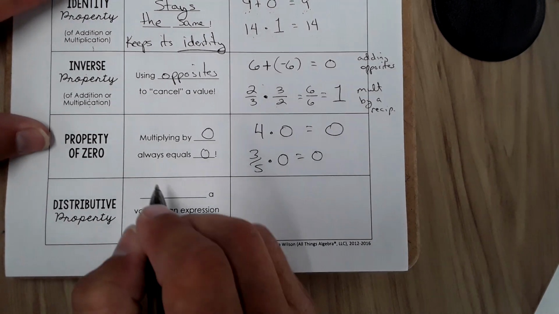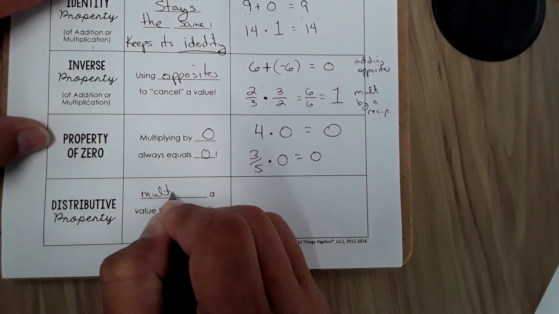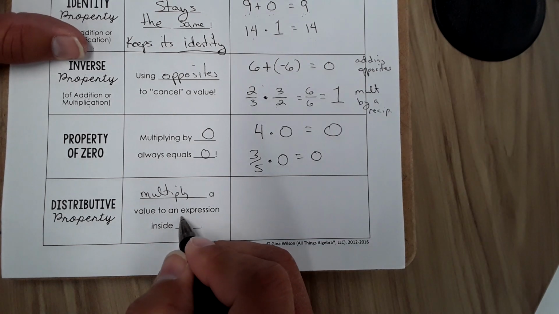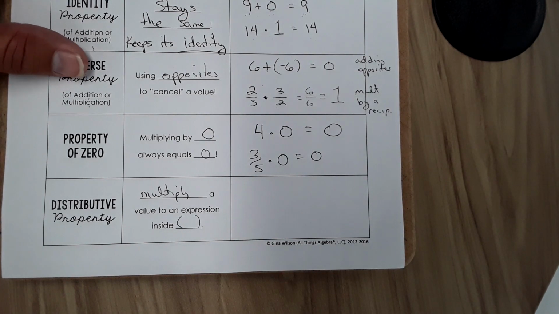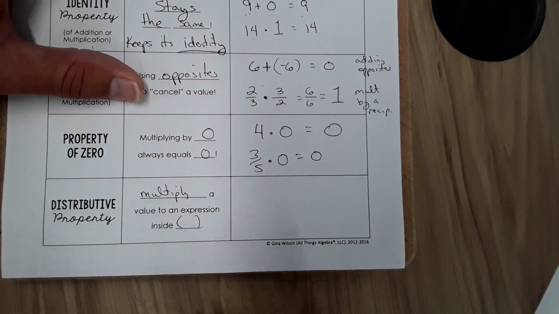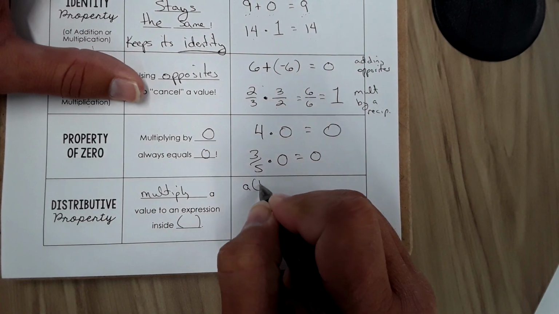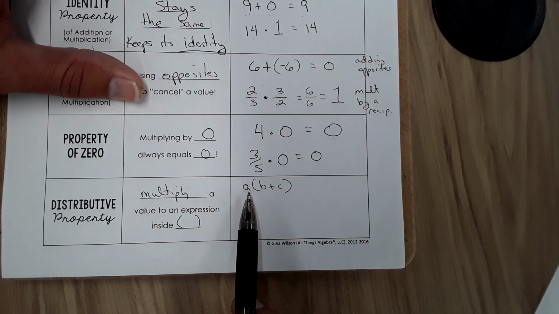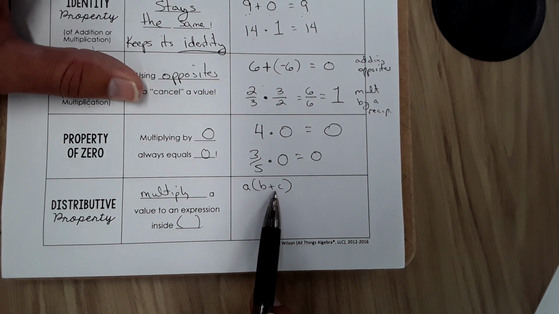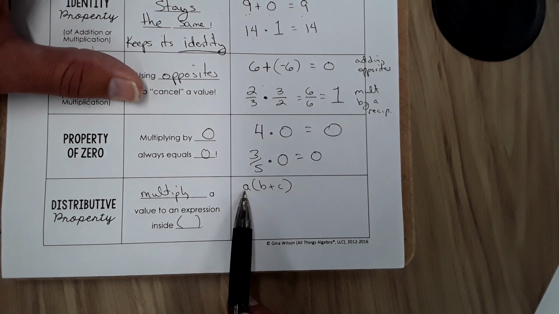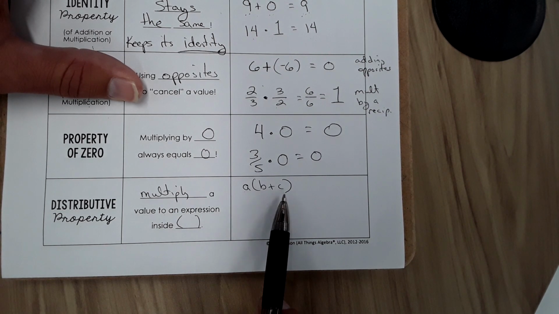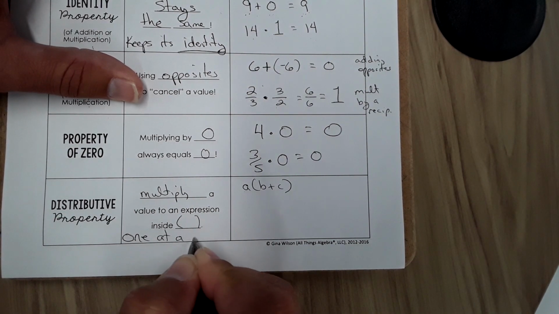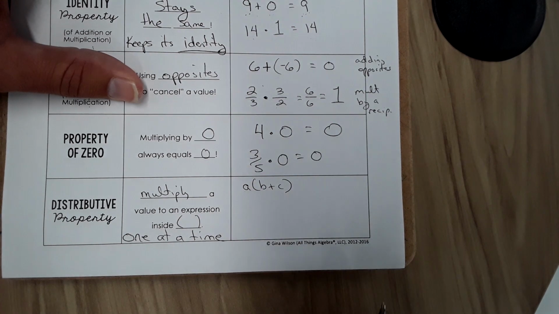So basically, the distributive property says that you're going to multiply a value to an expression inside the parentheses. So if you have something on the outside of a parentheses, multiplied times that whole parentheses, you're going to multiply what's out here times everything that's inside the parentheses, one at a time.